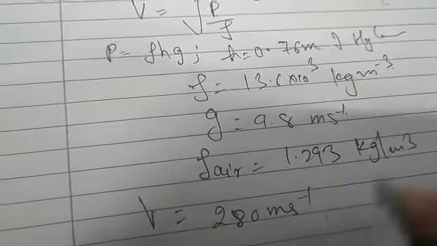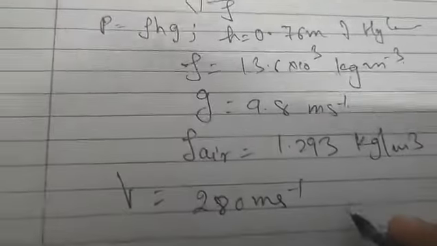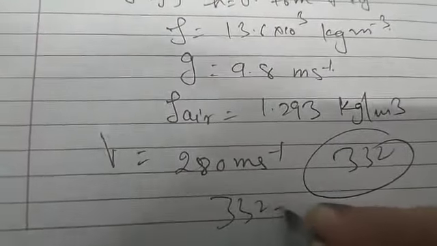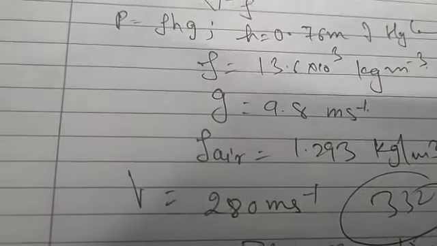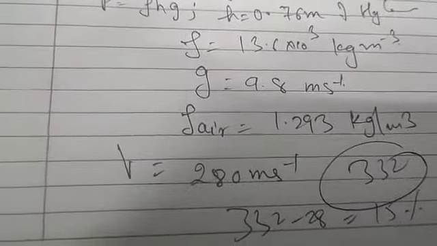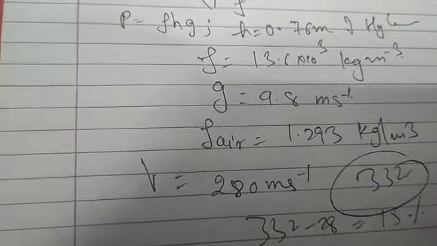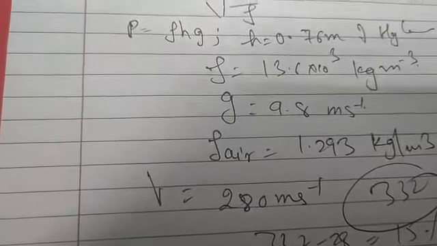So putting all these values in this expression, we get V comes out to be 280 meter per second. But the actual velocity of sound is 332. So the difference, 332 minus 280, is about 15% lesser. This shows that we do not get the exact value if we consider that the process to find the velocity in gases is an isothermal process.